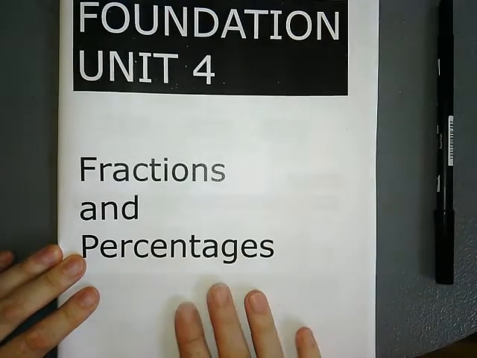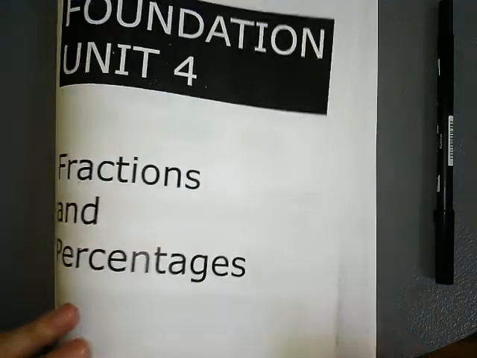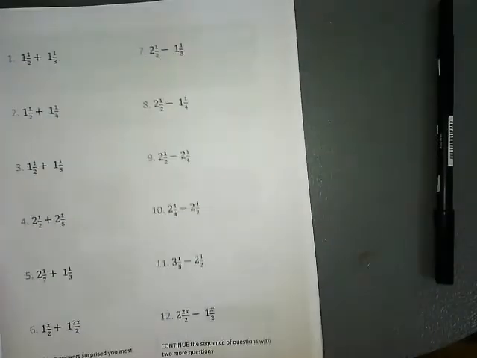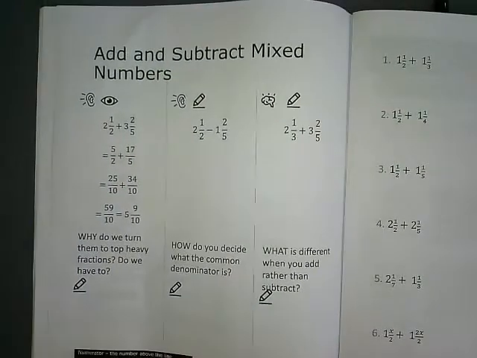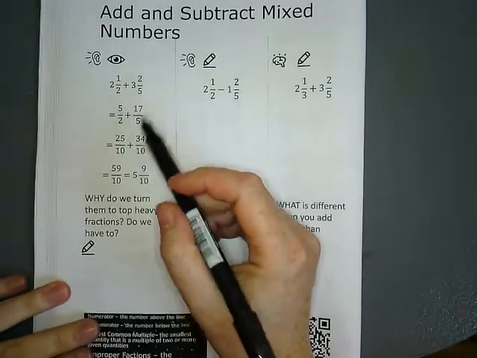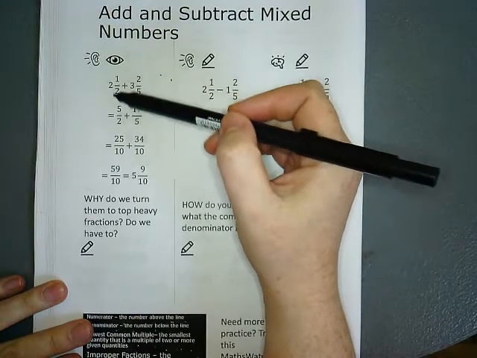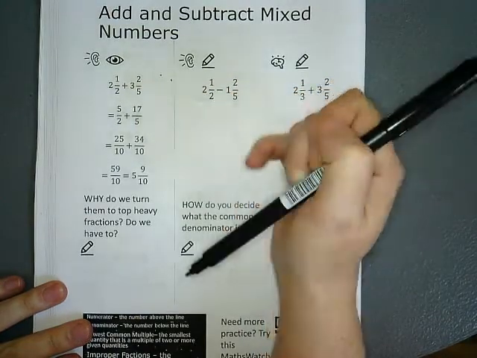You're going to need your Foundation Unit 4 workbook, Fractions and Percentages, and you're going to turn to Add and Subtract Mixed Numbers. Right, I'm going to go through the first one as normal. So 2 1/2 add 3 2/5.